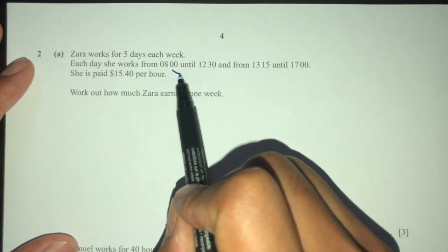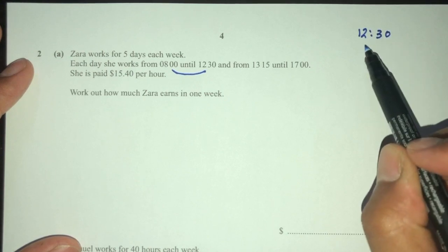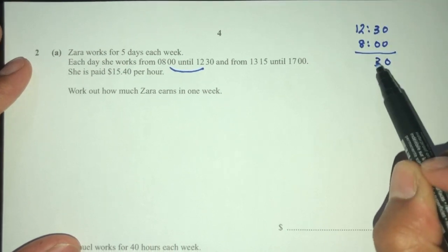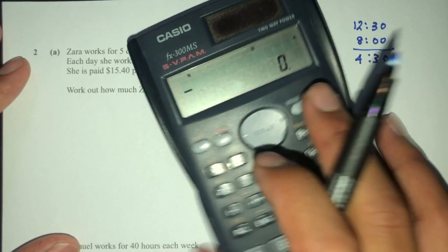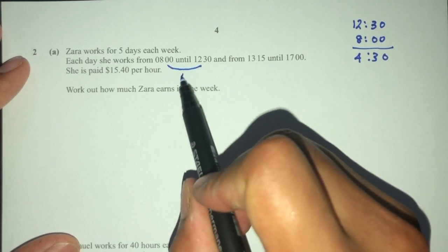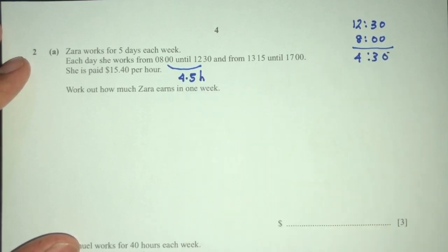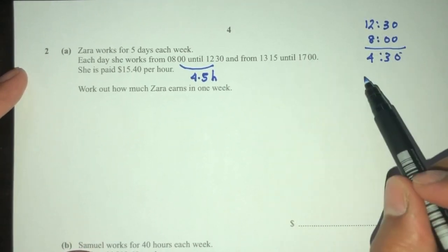So 8 to 12. So 12:30 minus 8. That should be 4, right? So 12 minus 8, 4. So 4:30. This will be 4.5 hours here, right? Do we agree? 30 minutes is 0.5 hours. Yeah, fair enough.